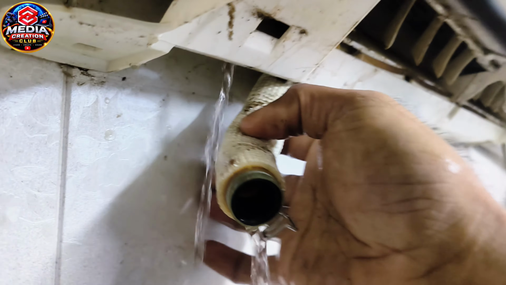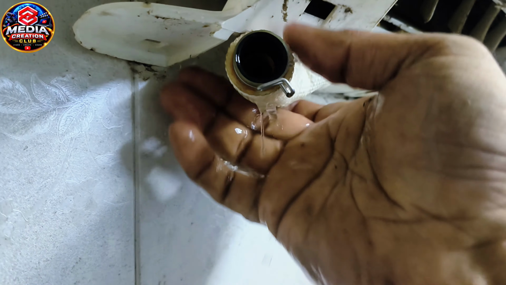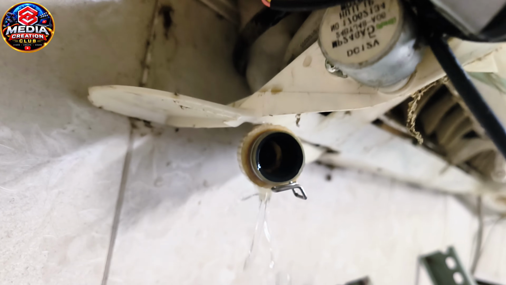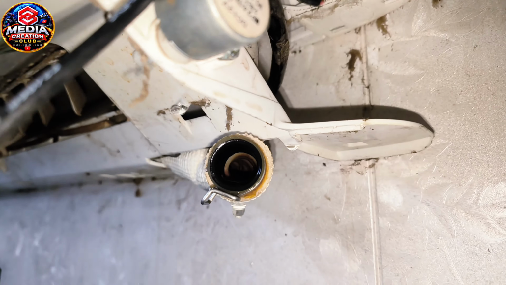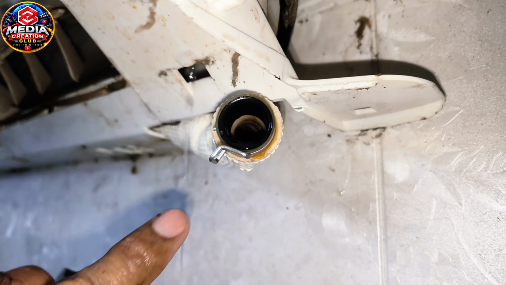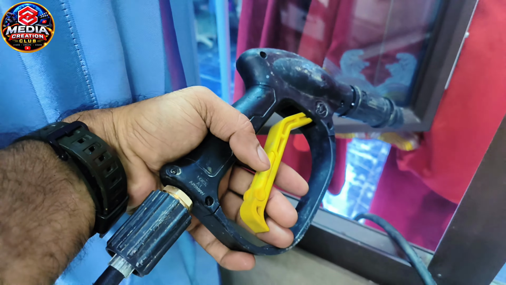The actual problem is the drain pipe. The drain pipe is stuck, so the water cannot go through the drain pipe, and then the aircon is dripping water. That is the actual cause of the aircon dripping water. So we have to clean this drain pipe properly and take out the dust. Then I'm using this pressure pump to clean.